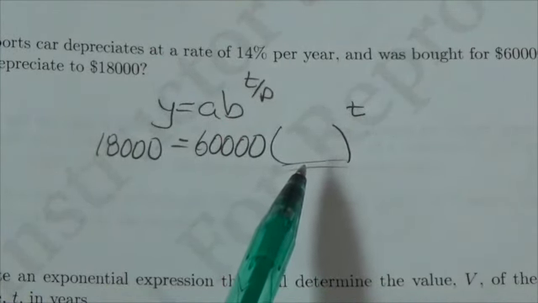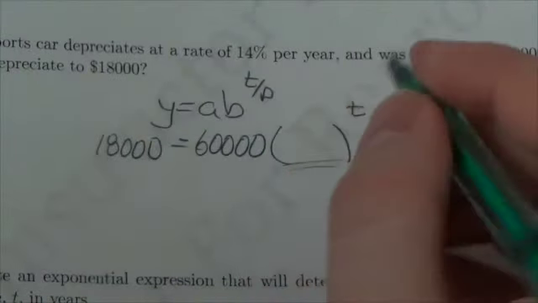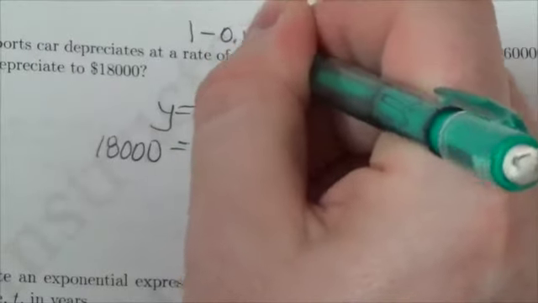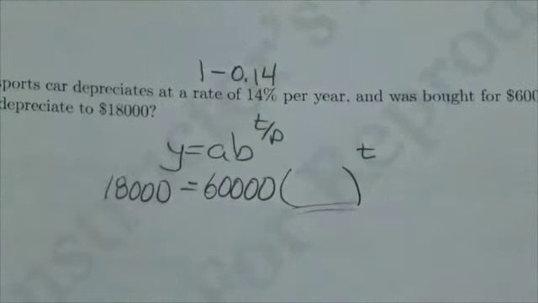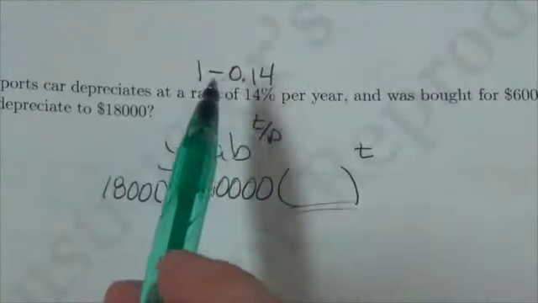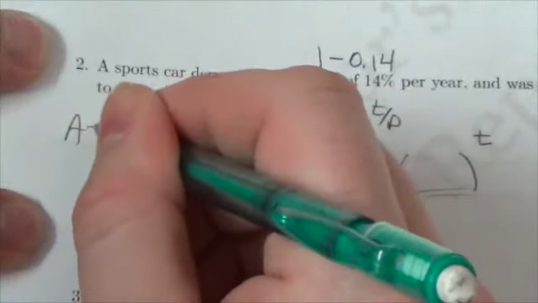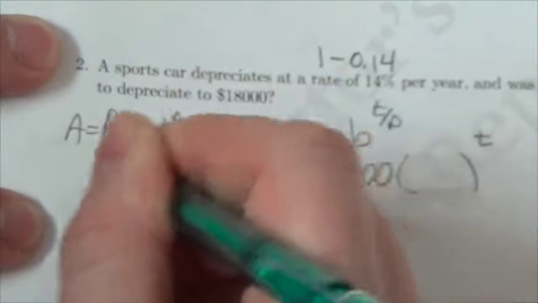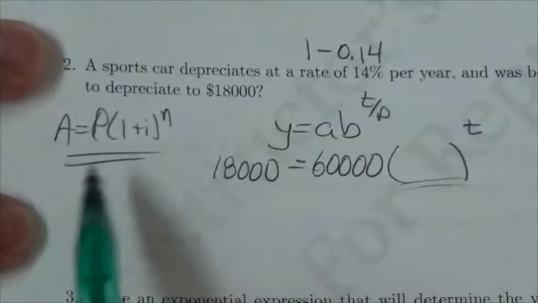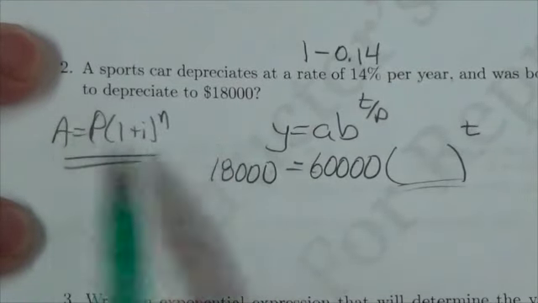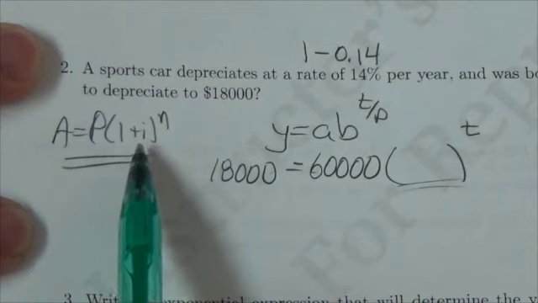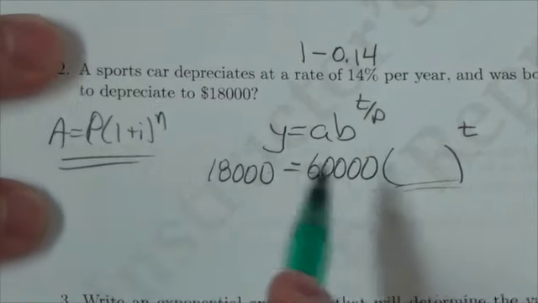So what are we left with? Well, we are left with 100%, or 1 minus 0.14. Because of this calculation, in a model like this I often like to use A equals P times 1 plus i to the n, the compound interest equation, because it really is a population growth model, and it separates out the 100% and the growth rate quite nicely.